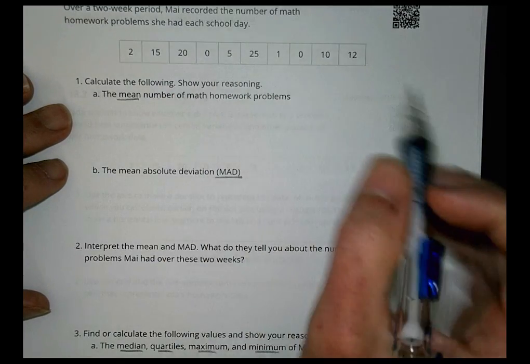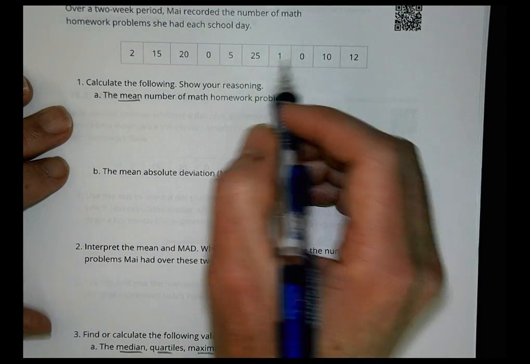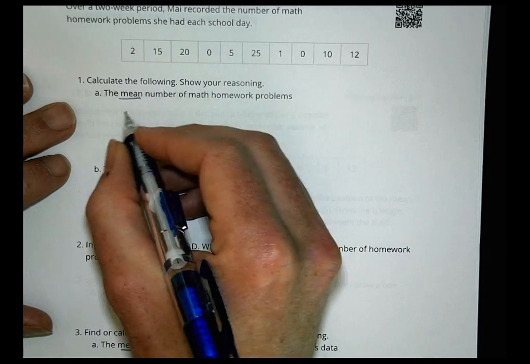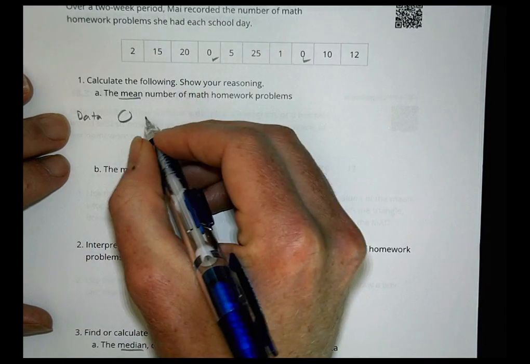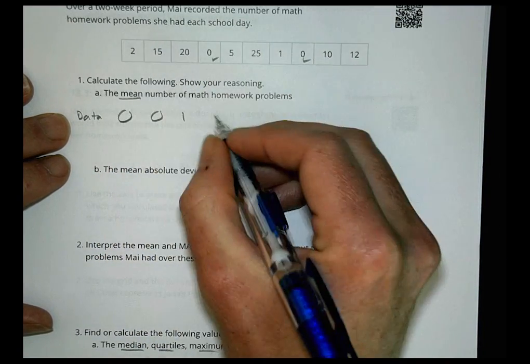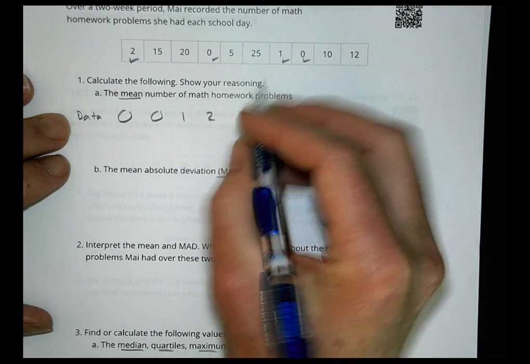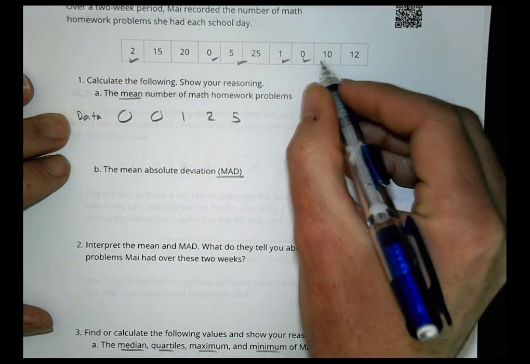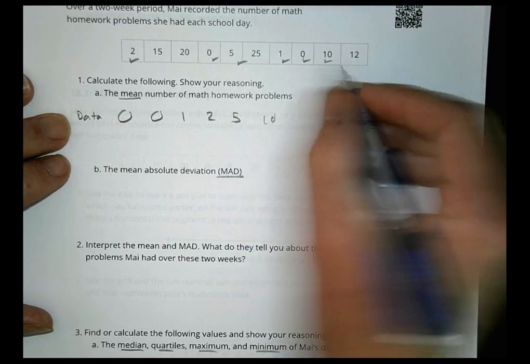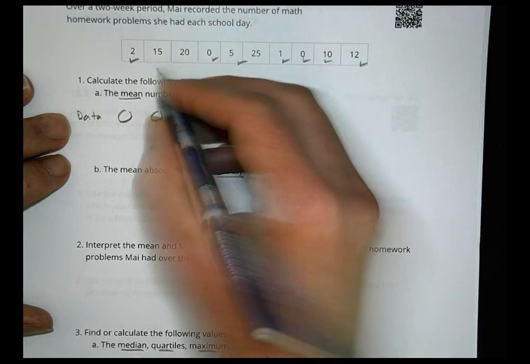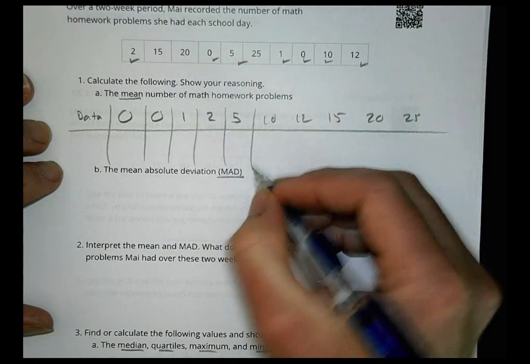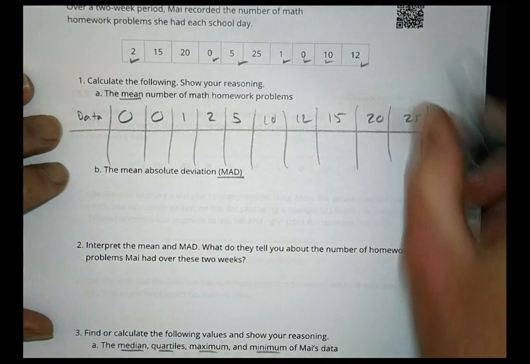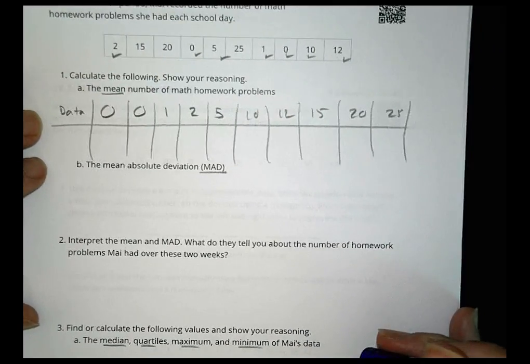So what I'm going to do first of all to help out is organize this data in numerical order, least to greatest. Okay, so I have a 0 and a 0, so 0, 0. I have a 1, I have a 2, so there's a 1 and a 2. I have a 5, I have a 10, I have a 12, then I have a 15, a 20, and a 25. So those are my data points there. Just want to put them all in order so I can work with them a little bit. It helps to organize your data.